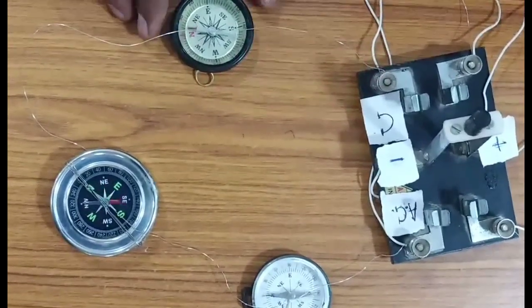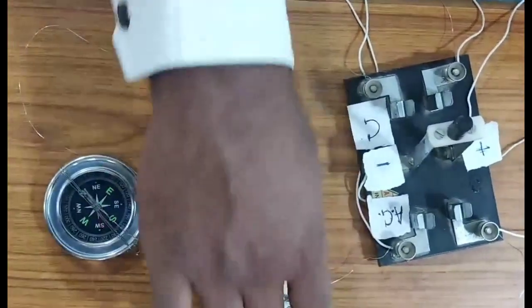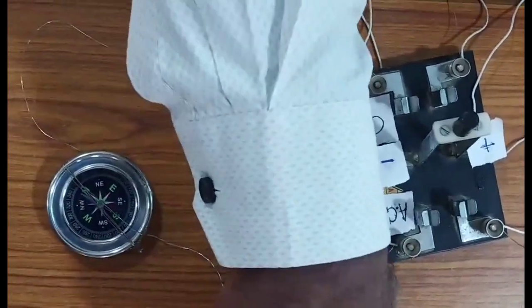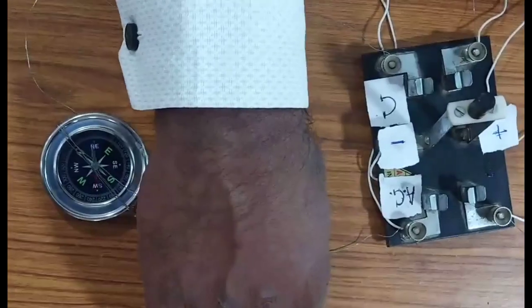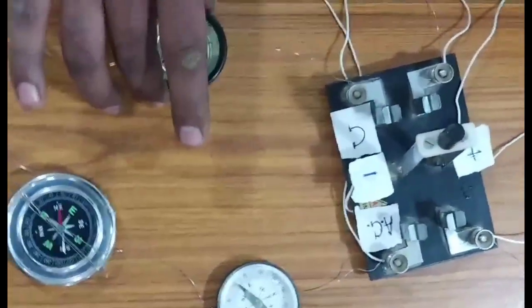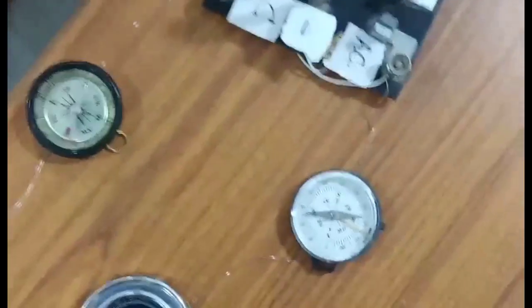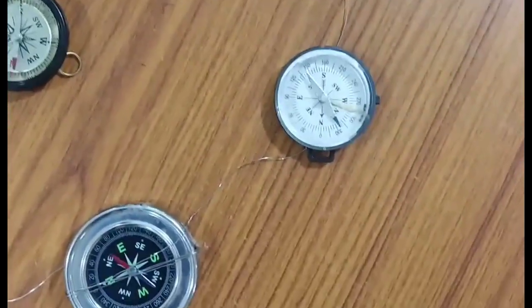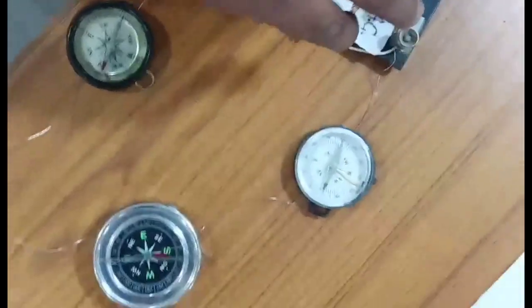Now, one more experiment in which I keep the compass needle on top of the current carrying conductor, facing the compass needle towards north and south itself. Now let me apply the current in the anti-clockwise direction.